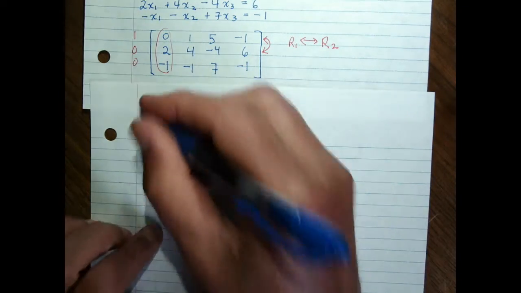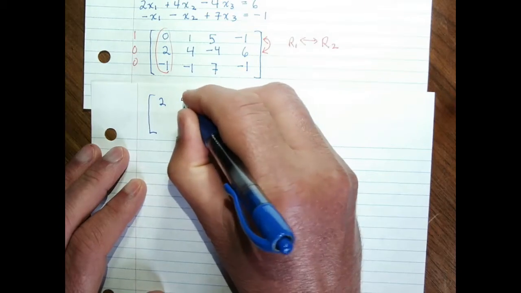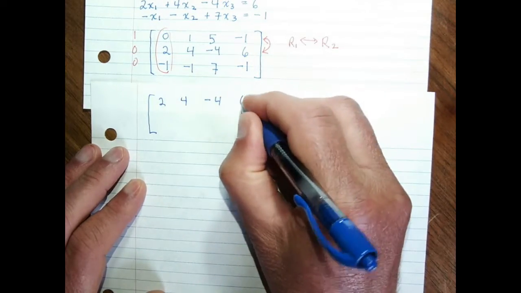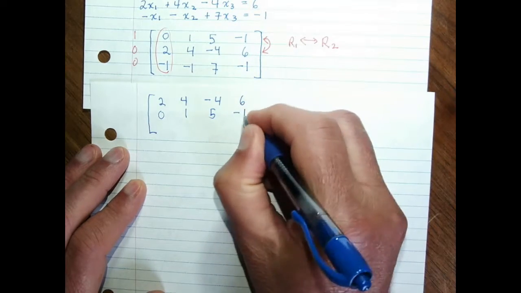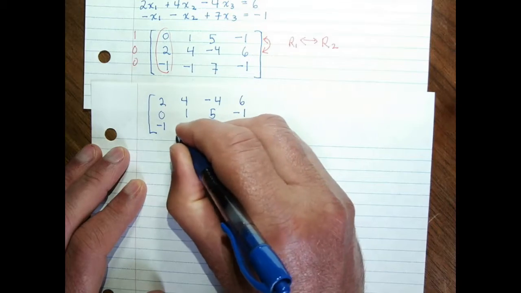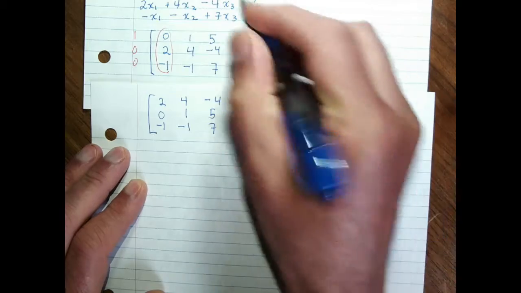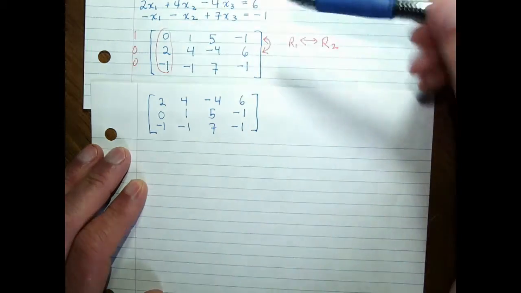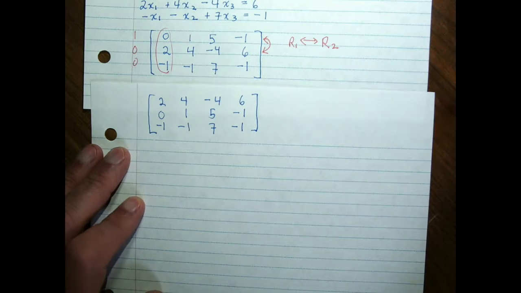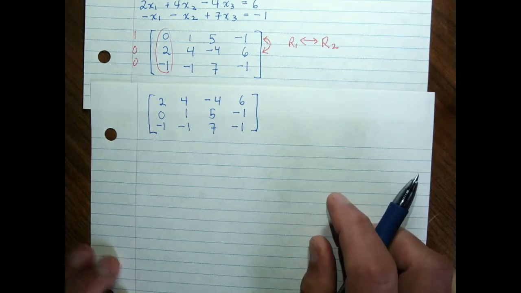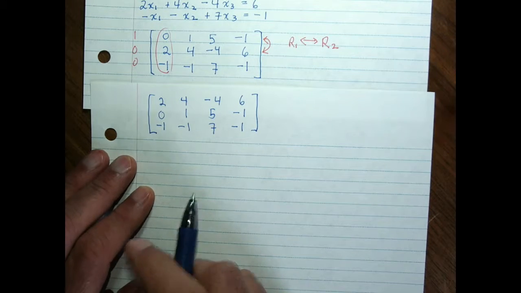So if I interchange those two, I'm now going to have 2, 4, negative 4, 6, 0, 1, 5, negative 1, negative 1, negative 1, 7, negative 1. Realize that as far as the original system's concerned, that's like I just interchanged two of the equations, and there's no reason why one equation has to go before another, so it should seem perfectly okay that we could make this type of a change.